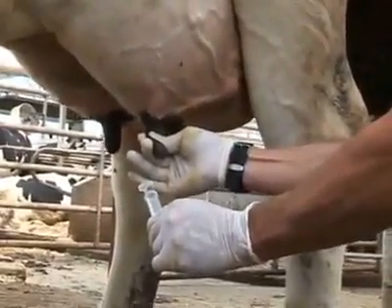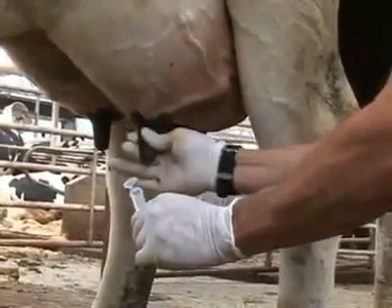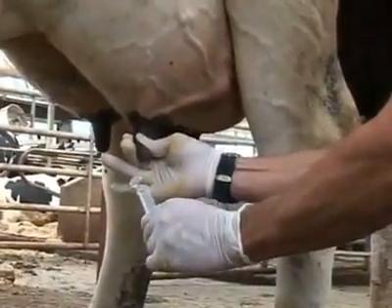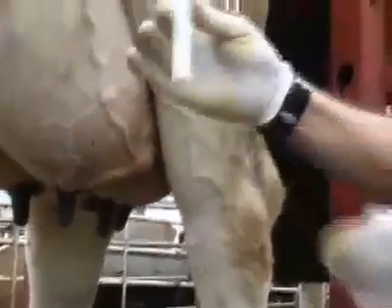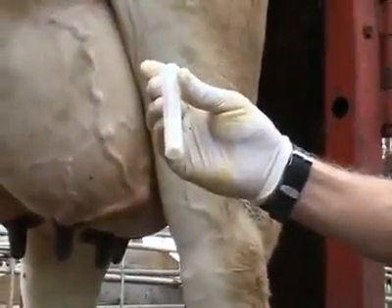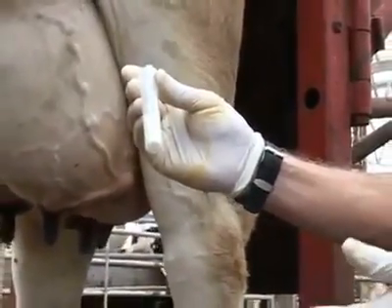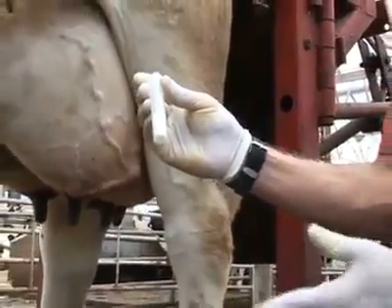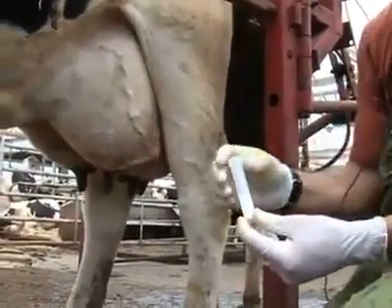Then we fill the tube up with milk, a small sample, at least a quarter of the way up the tube, and then we close the lid and we have our sample vial to turn in for microbiology. Whatever organism grows should be the organism that's actually causing infection in the gland, causing mastitis.